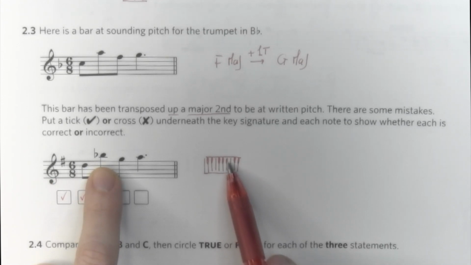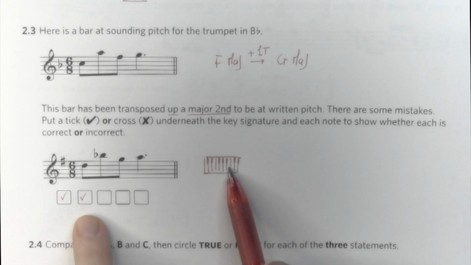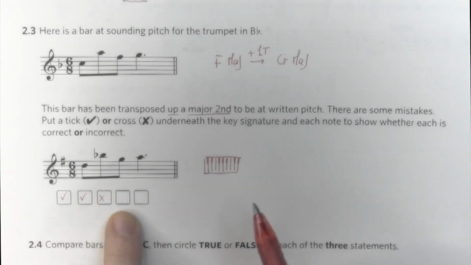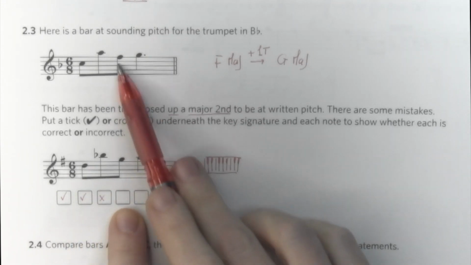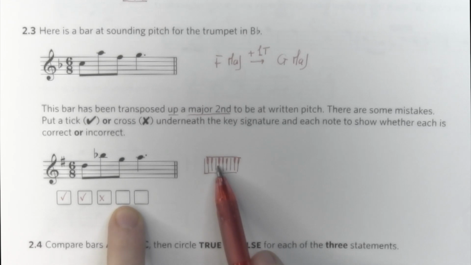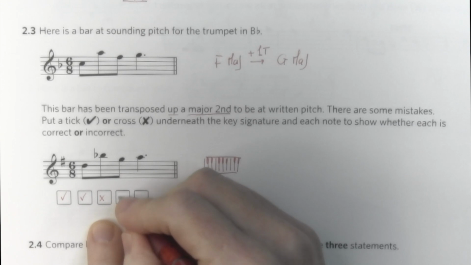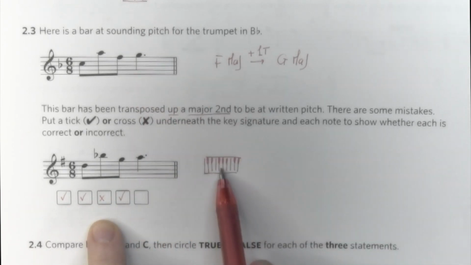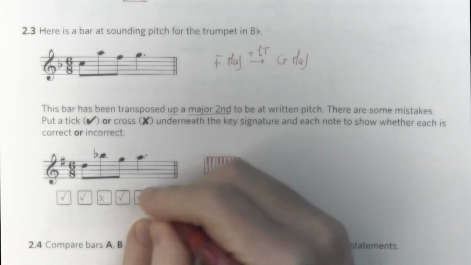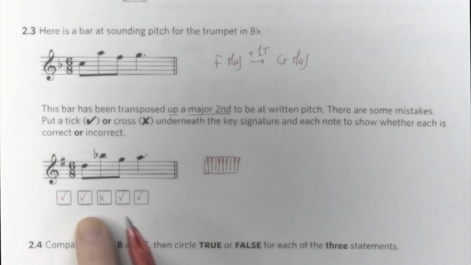Natural. 2 semitones. So this is incorrect. Fa becomes sol. Yes, correct. And sol would become la. Correct. So we have only one mistake here. Cool. Are you happy, guys? Do you have any questions?